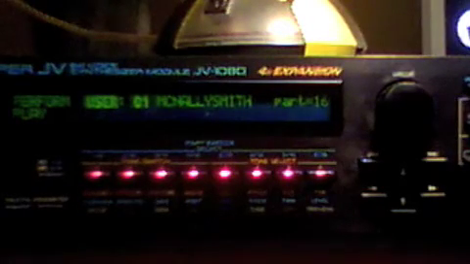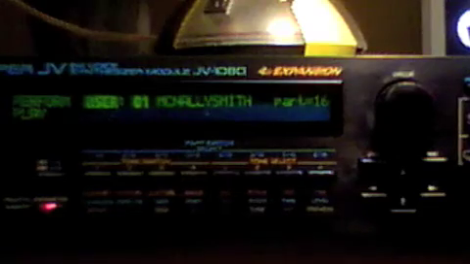Once we are in this user 01 McNallySmith performance, we can assign 16 different sounds to each of the 16 different MIDI channels. To do that, we have two options. Our first option is to go into the part menu, and we do that by hitting parameter, then part.